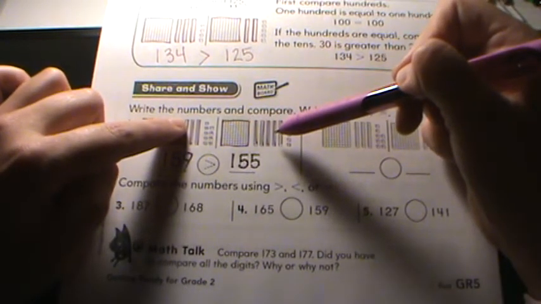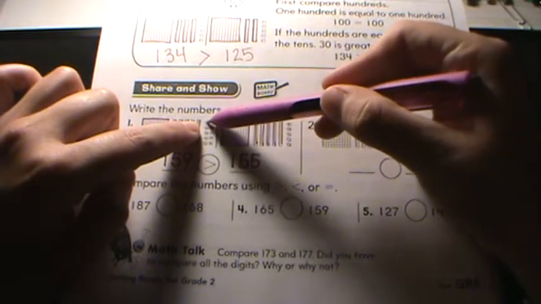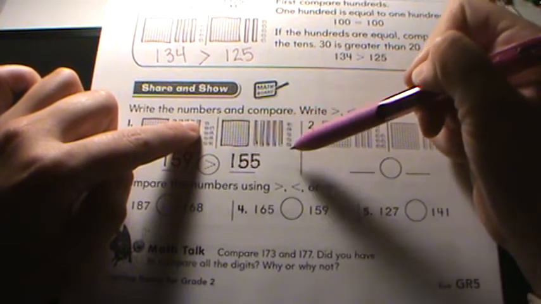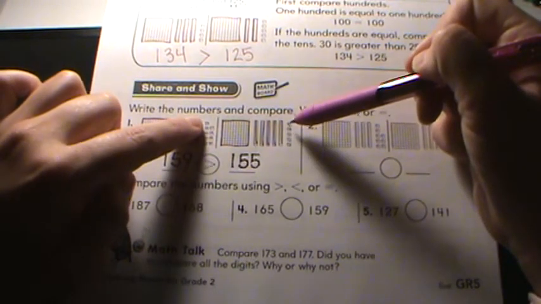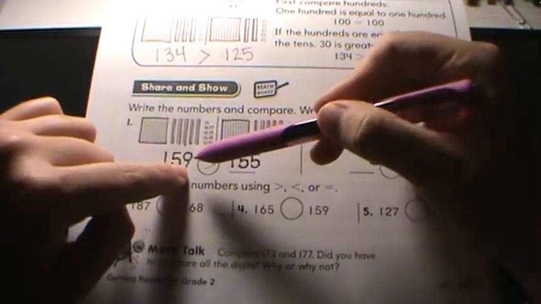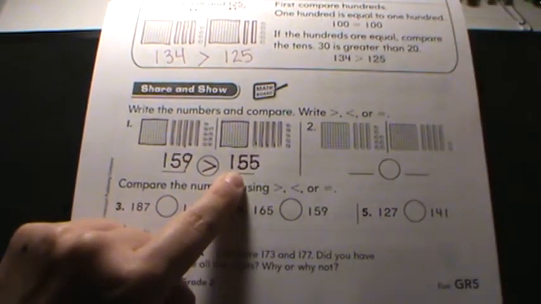That's the same, so now we have to look at the ones. This side has 9 ones. This side has 5 ones. So what's bigger, 9 or 5? Right, 9 is greater. So 159 is greater than 155.